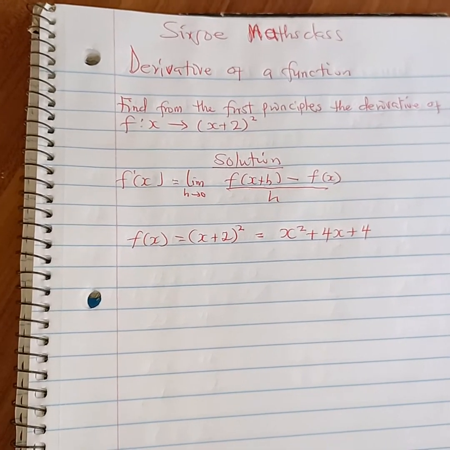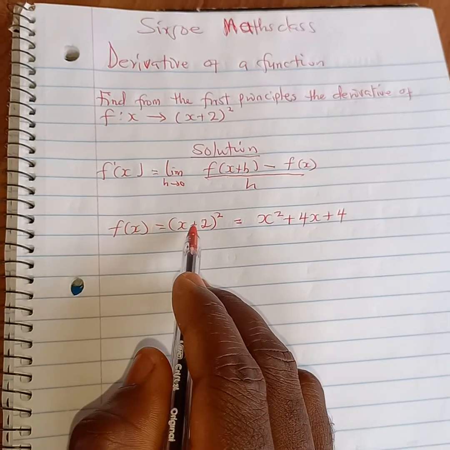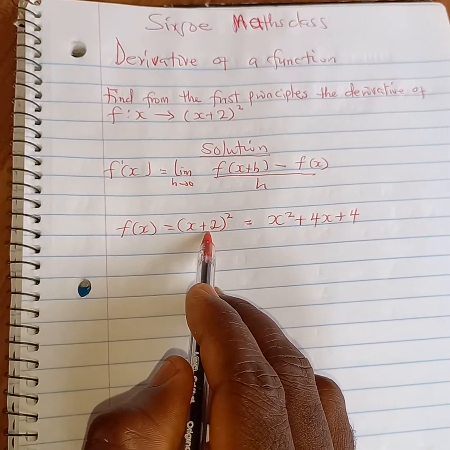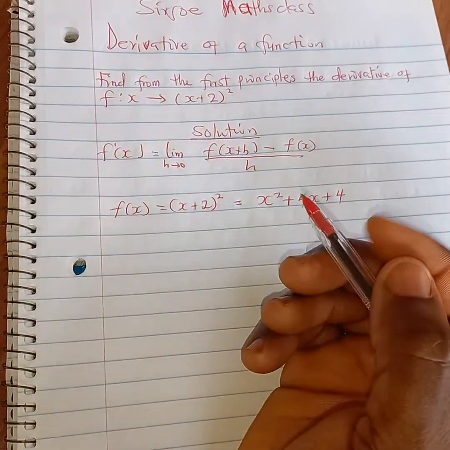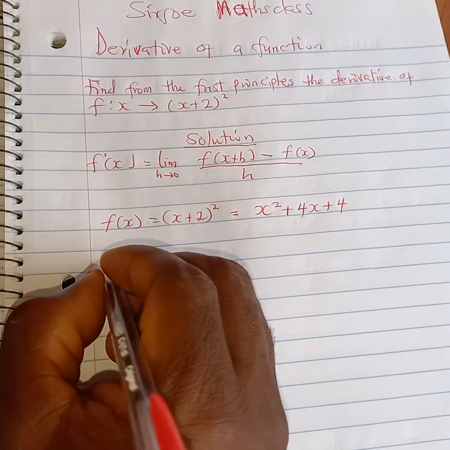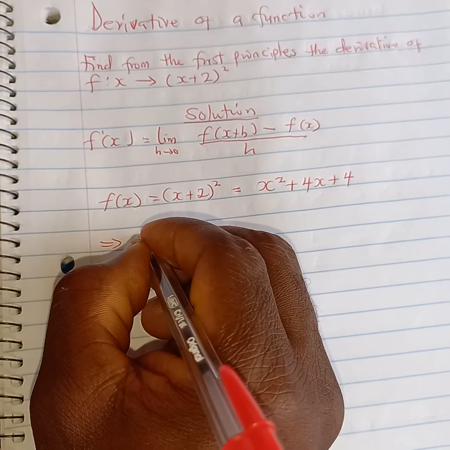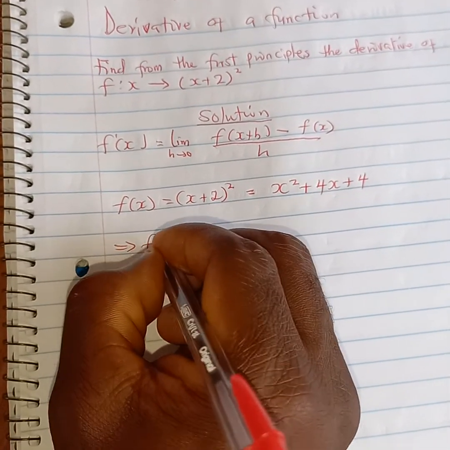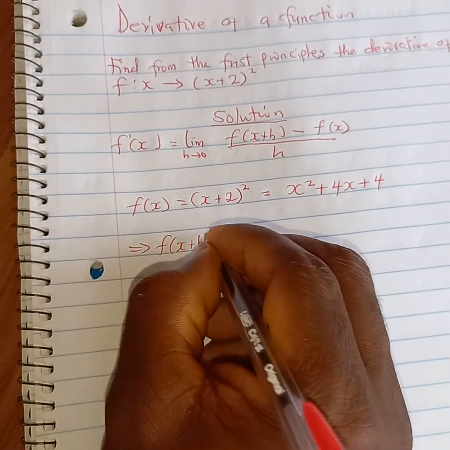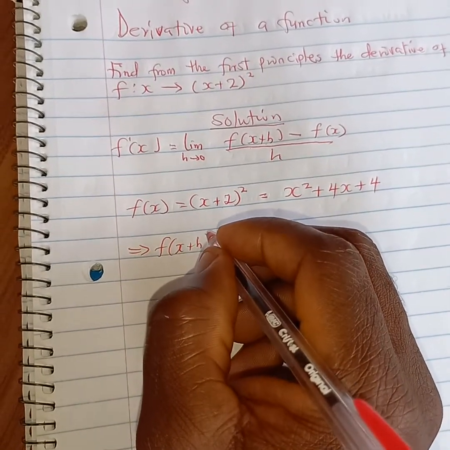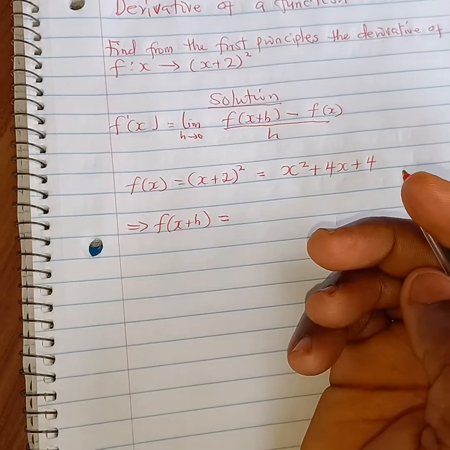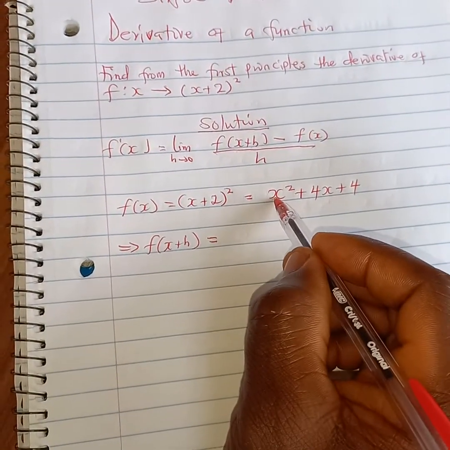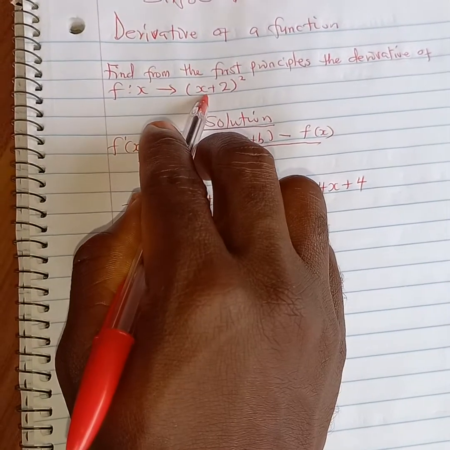Now, let's fix this into the equation, but let's solve for f of x plus h first. So this implies that f of x plus h is going to give us, we are going to use this, right, because we've expanded this one.